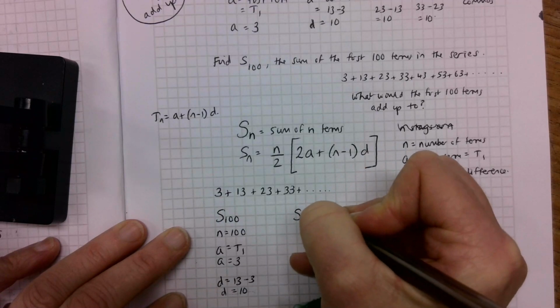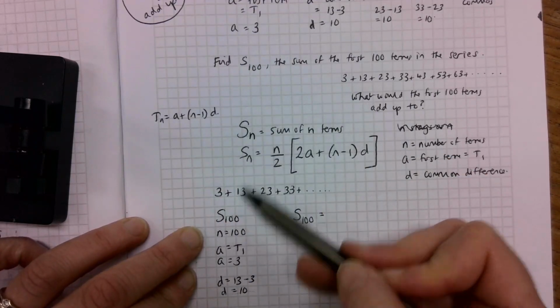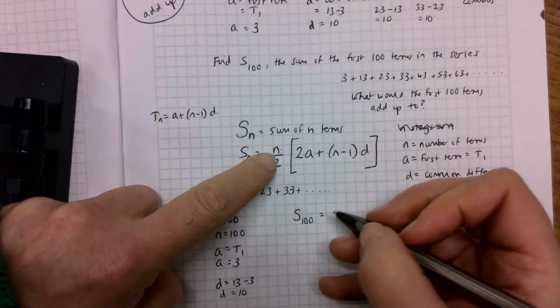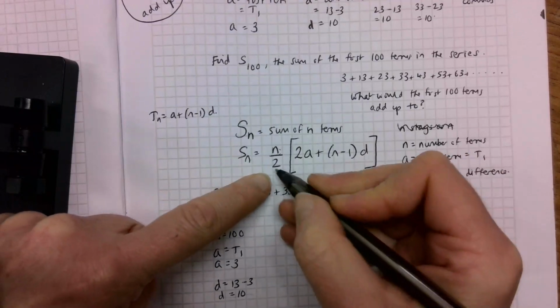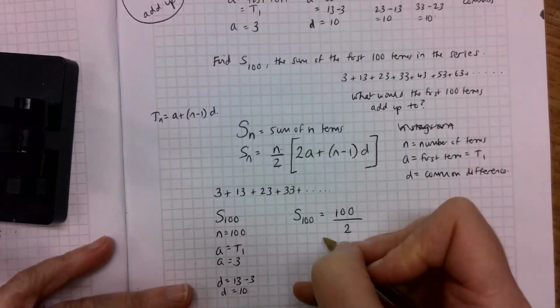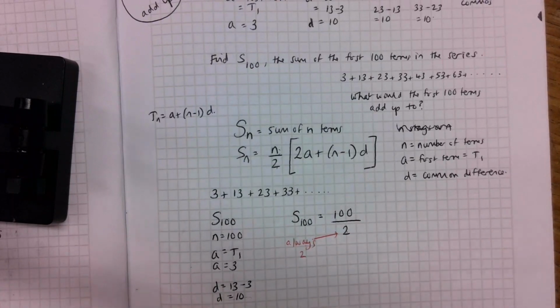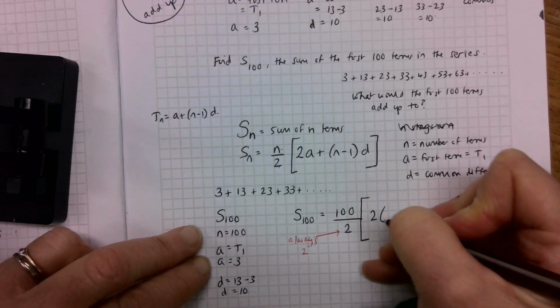S100. Okay, that's what we're trying to find. S100 is equal to, now N again. So N is 100, so it's 100 over 2. That is always a 2. By 2 by A, which is 2 by 3.